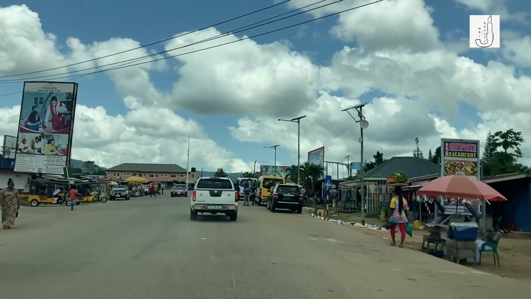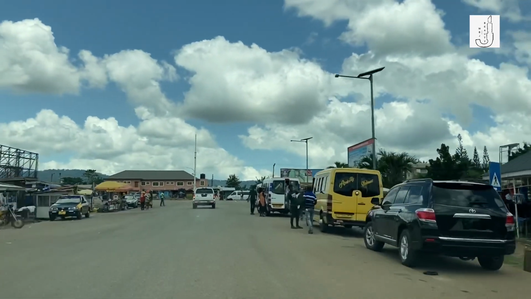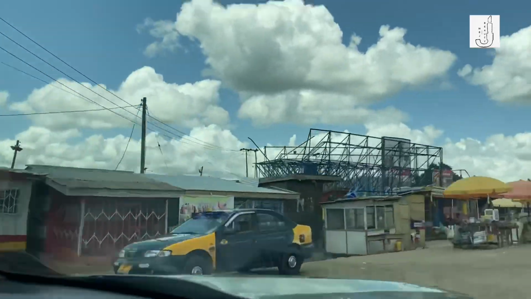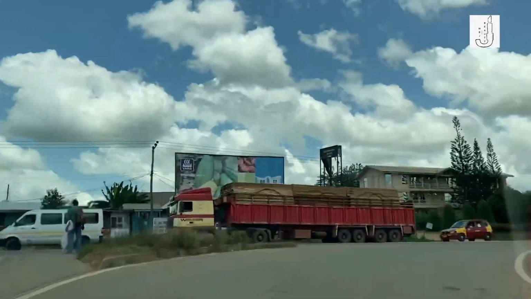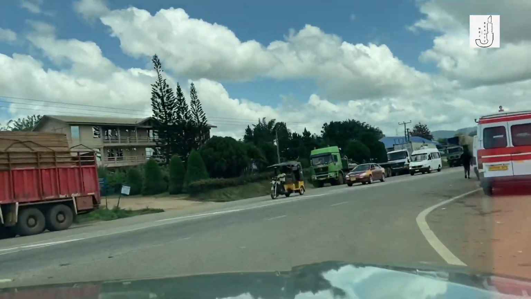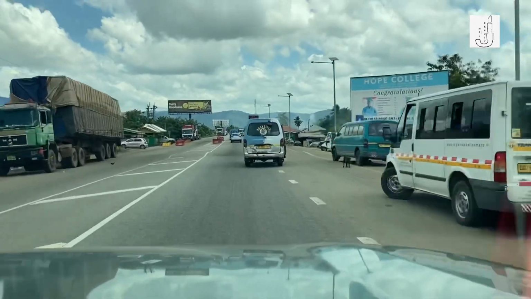This is the Bunsu Junction, where there are so many big stopovers, where travelers stop over and rest, use the restroom, have some lunch or some snacks.